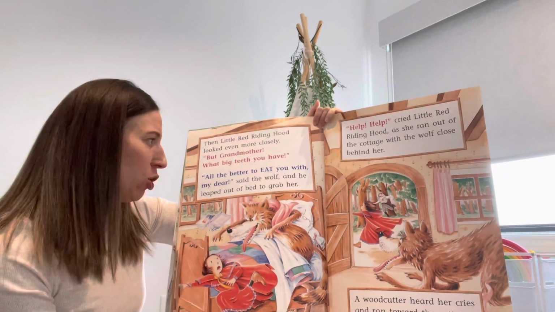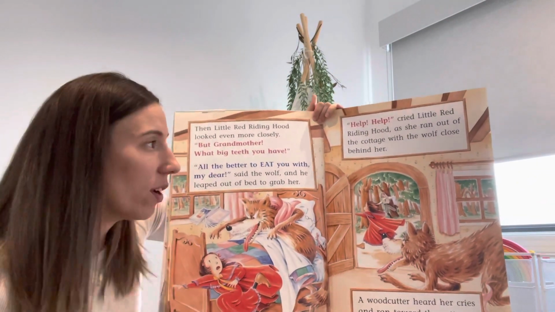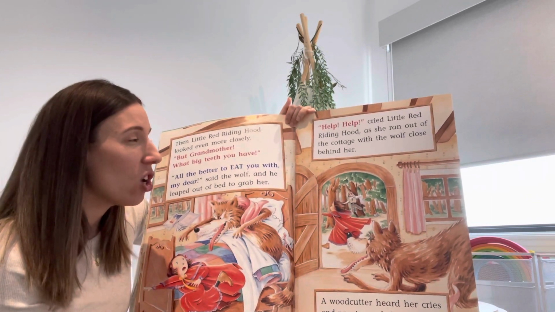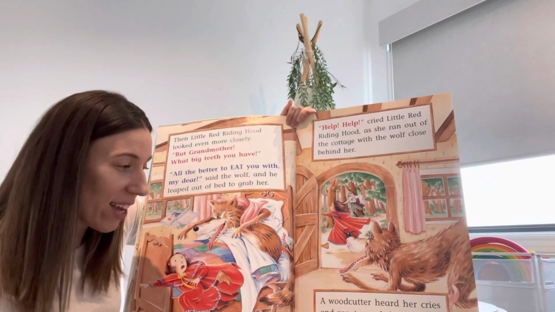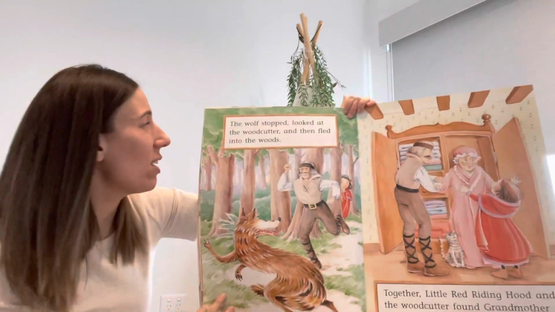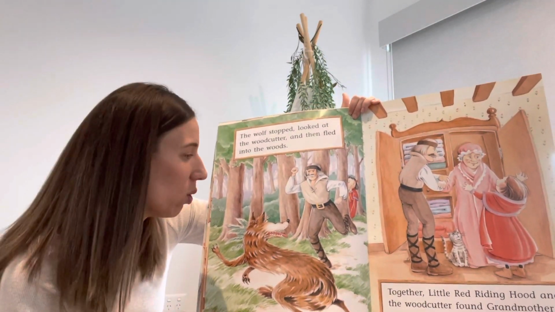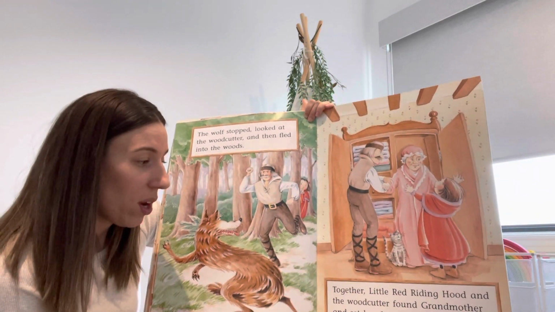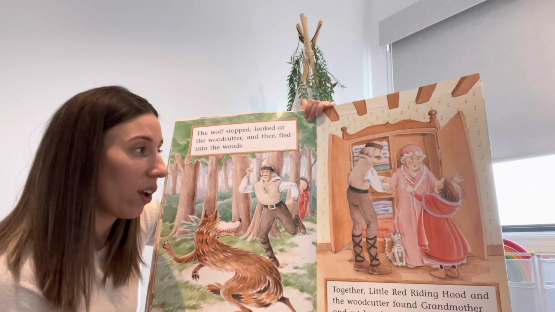"All the better to eat you with," said the wolf, and he leaped over the bed and jumped onto Little Red Riding Hood. "Help! Help!" Little Red Riding Hood said as she ran out of the cottage with the wolf close behind her. A woodcutter heard her cries and ran towards the cottage. "Please save the day, woodcutter, please save the day." The wolf stopped, looked at the woodcutter, and then fled into the woods. He was scared. Together, Little Red Riding Hood and the woodcutter found Grandmother and set her free.